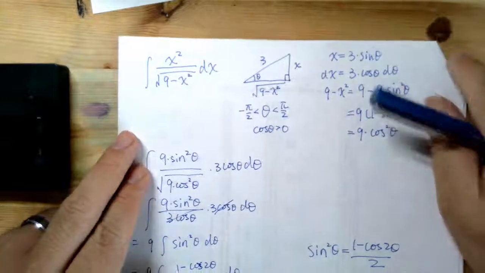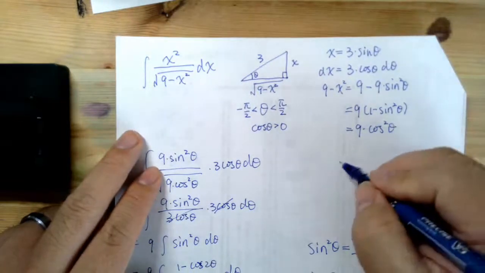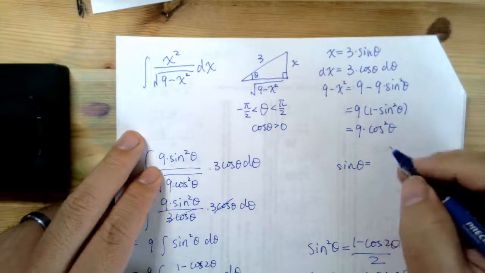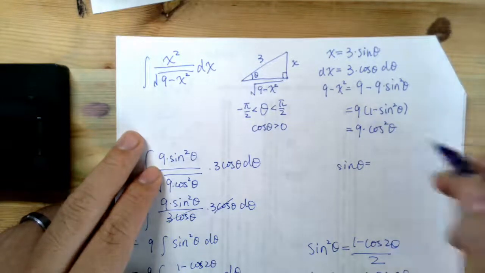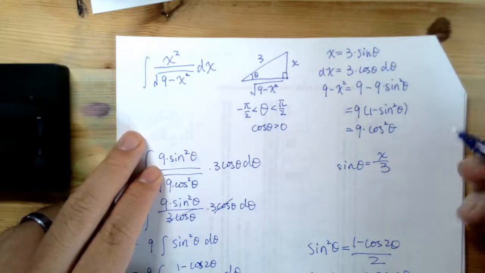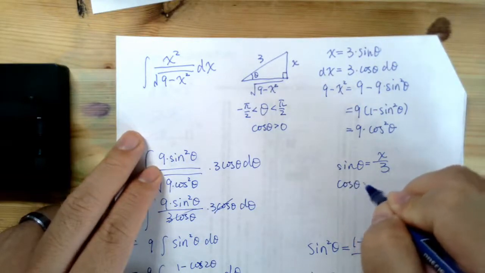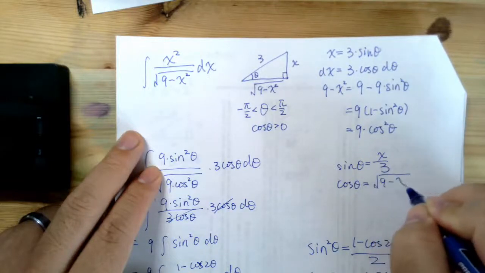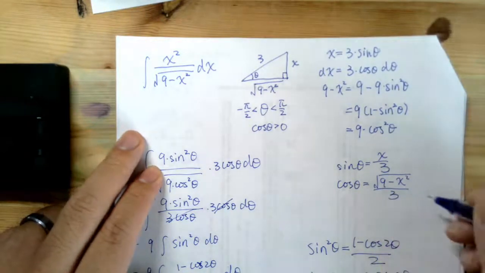Well, let's go back to what we have here. So we know that sine theta is x over 3, right? And then cosine theta is the square root of 9 minus x squared over 3.